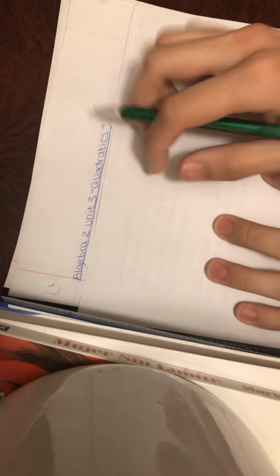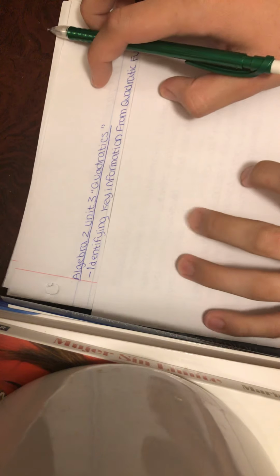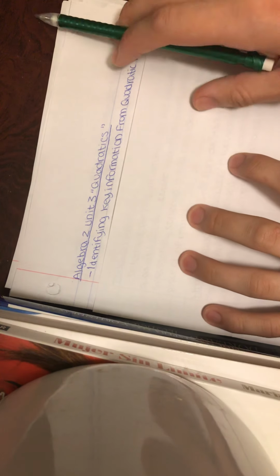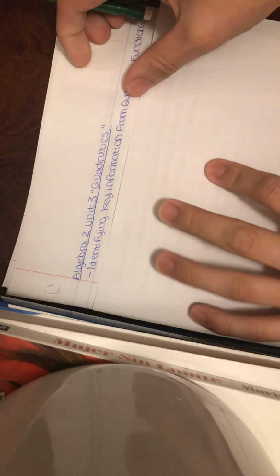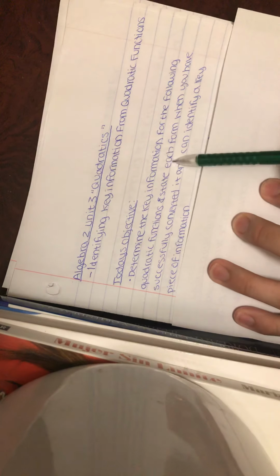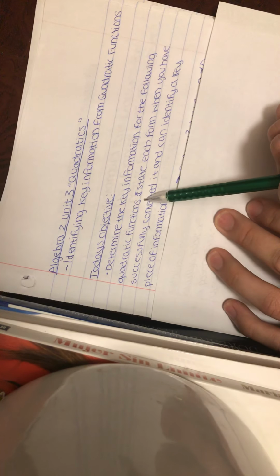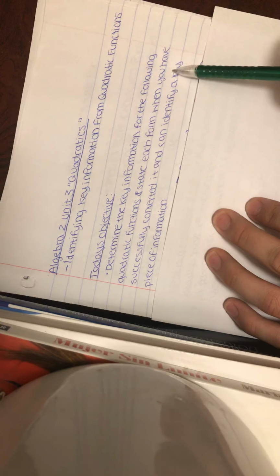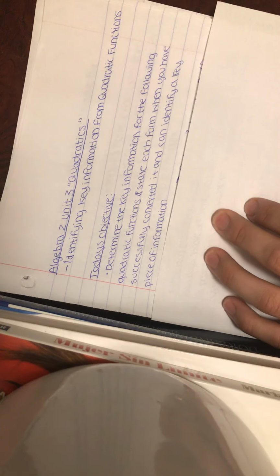Now today, as you know guys, we just finished Unit 2 and we're moving into Unit 3. So today we'll be covering Unit 3, all about quadratics. Now, what we want to know is how to identify key information from quadratic functions, right? This is actually our objective for today as well. We're going to determine the key information for the following quadratic functions that I will list below, and state each form when you have successfully converted it and can identify a key piece of information.